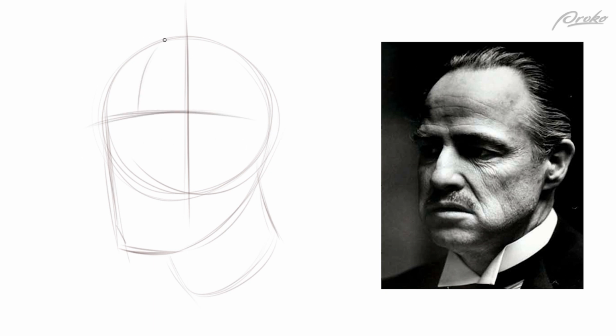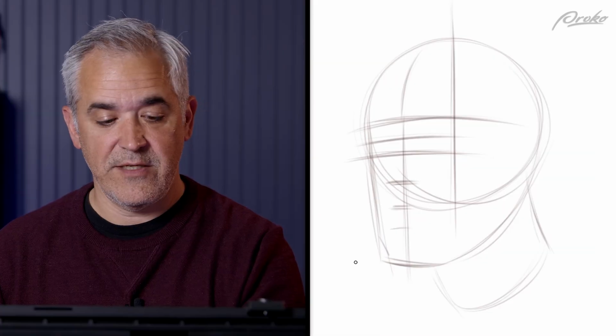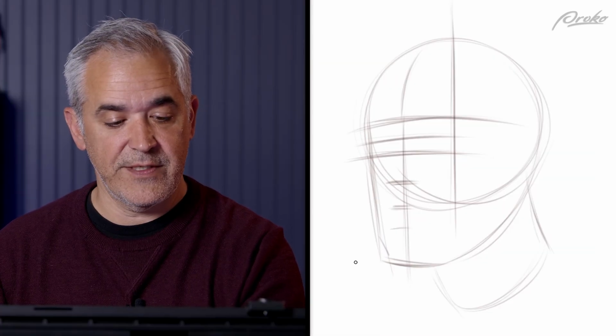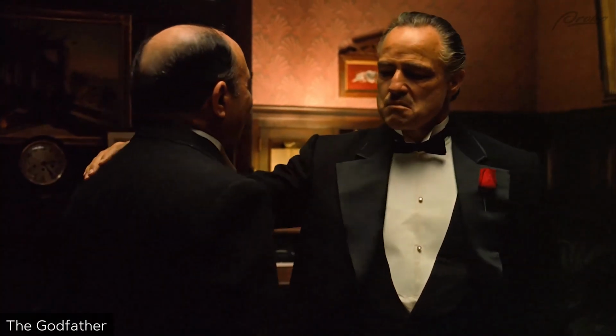So I think that the easiest way to think about age is really the difference of the skull being present or absent. So in someone that's youthful or younger, I'm going to see a lot more fat and much less skull, or said differently, a lot more soft surface and much less hard surface. So we have the example here of Marlon Brando.